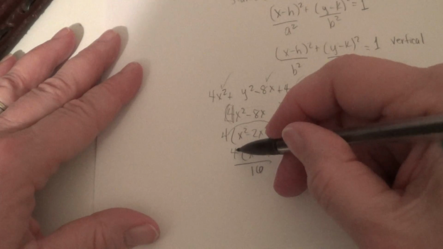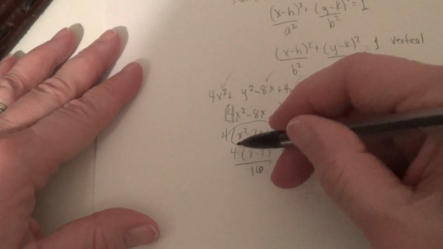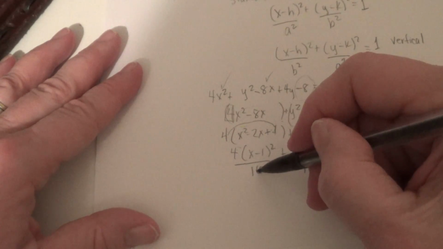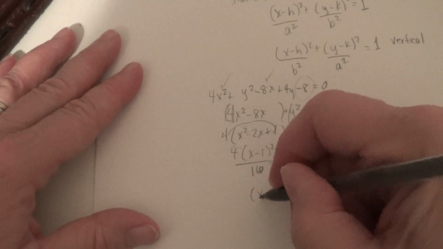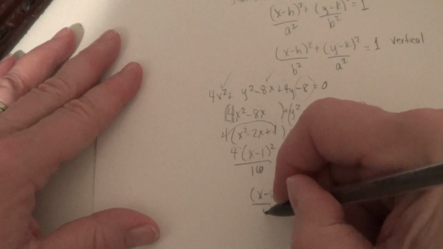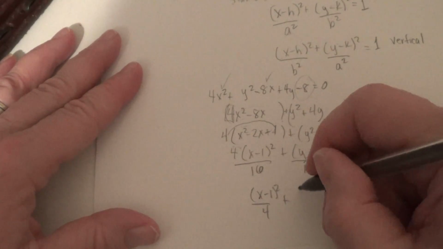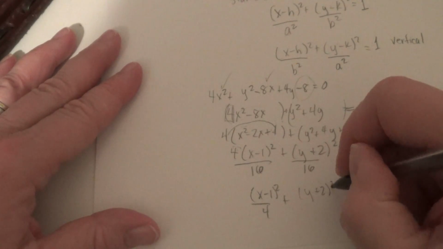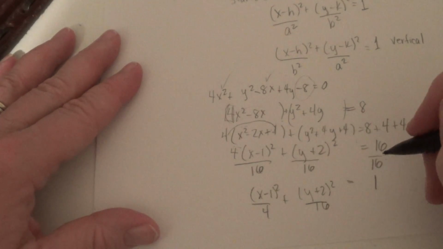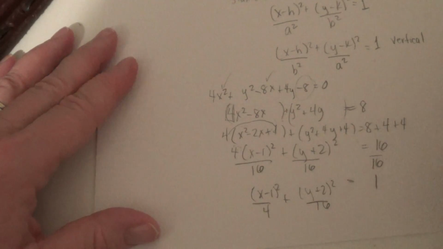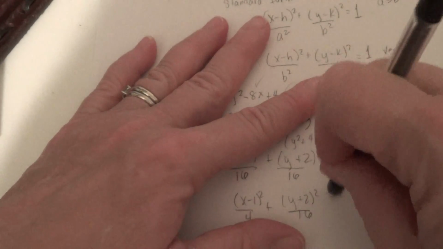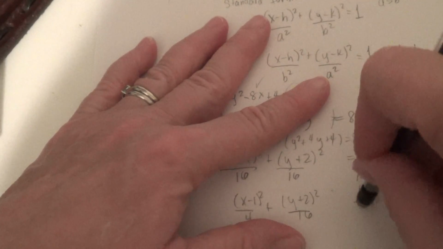This 4 and this 16 is like a fraction. 4 over 16 reduces to 1 over 4. And y plus 2 squared over 16 equals 1. All right, now it is completely in standard form.